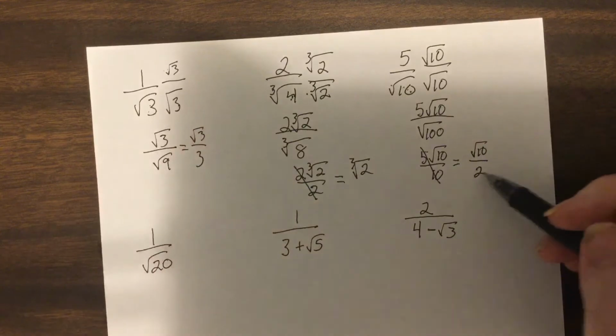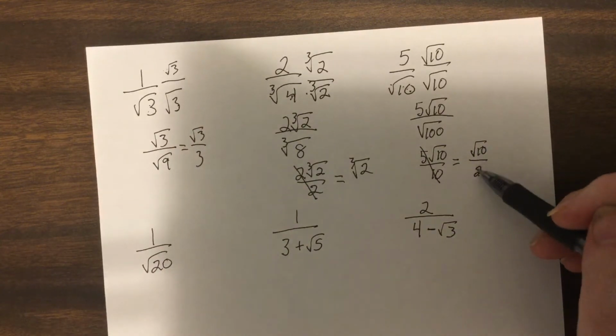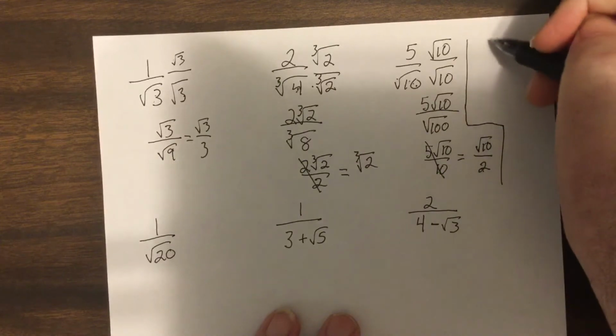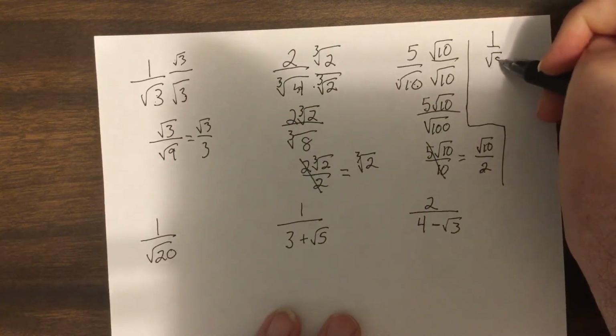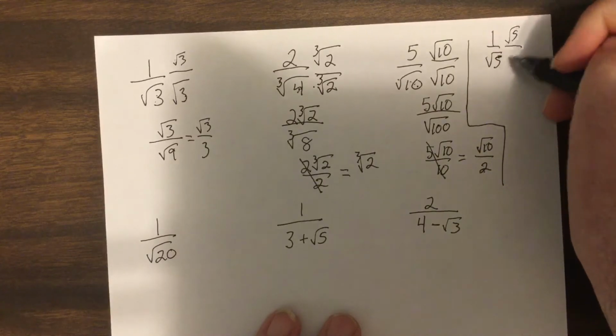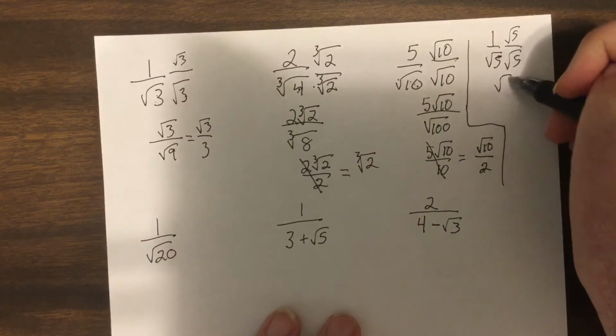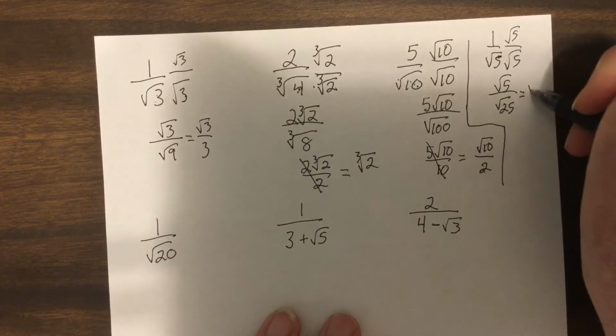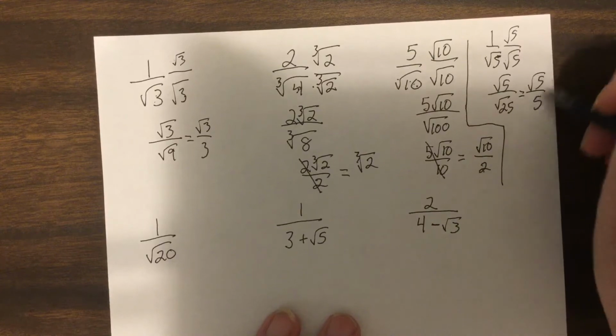Now you can never divide something inside a radical by something outside. So my peeps, what would this be? That's a 5. We'd multiply top and bottom by square root of 5. So it'd be square root of 5 over square root of 25, which is square root of 5 over 5.